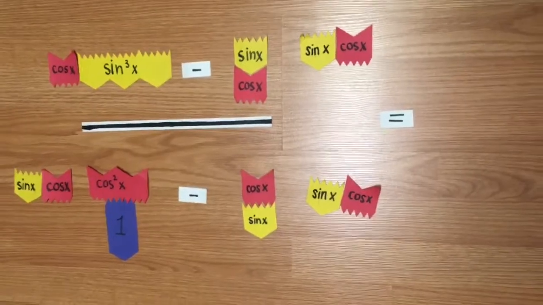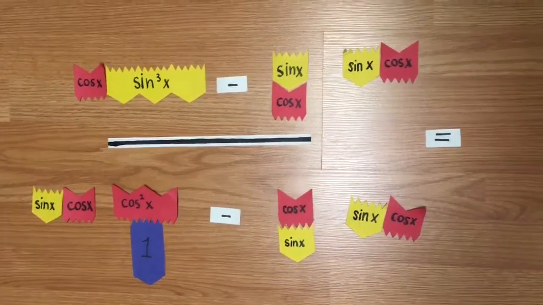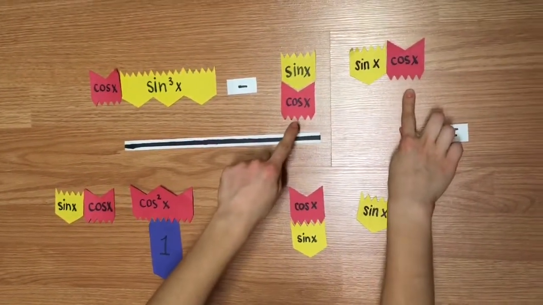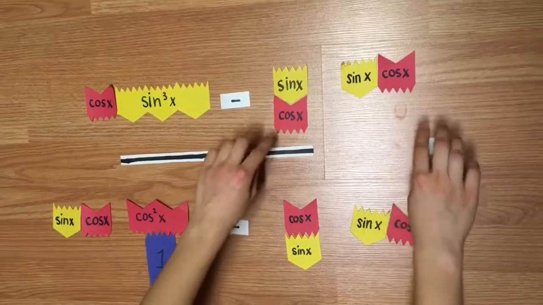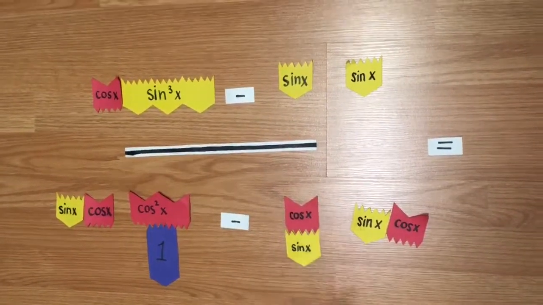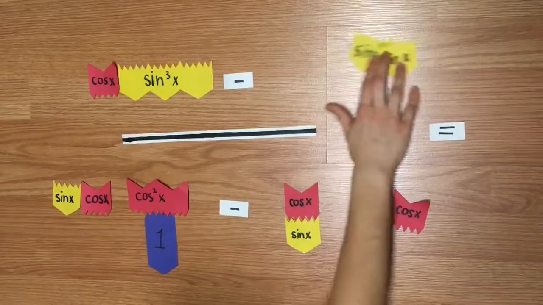In the next term, sine x over cosine x is in the denominator, while cosine x is in the numerator, so these two cancel each other out, and we are left with sine x times sine x. Sine x times sine x is sine squared x.